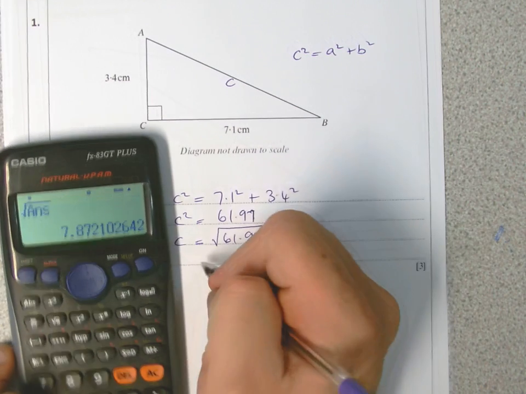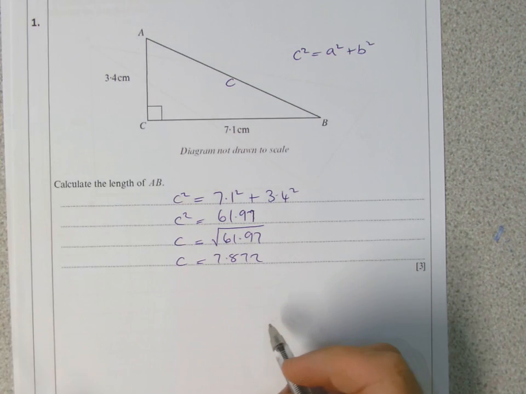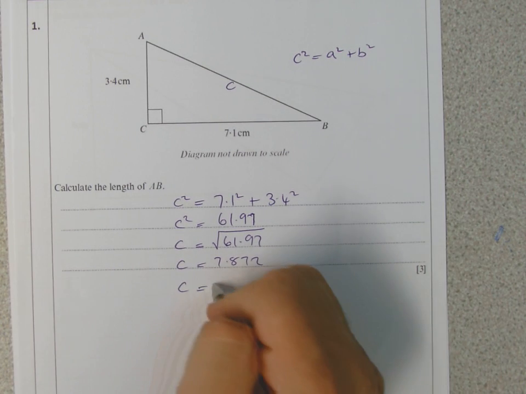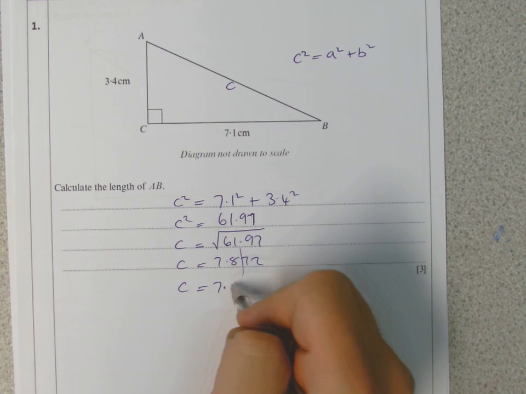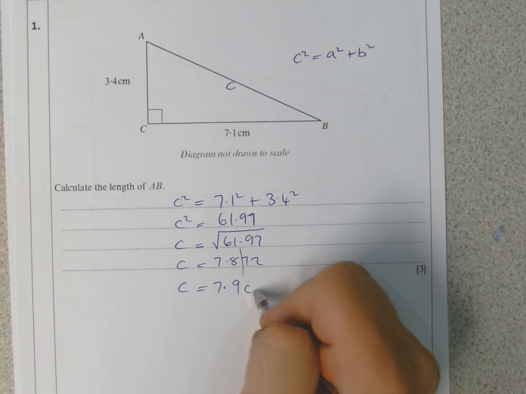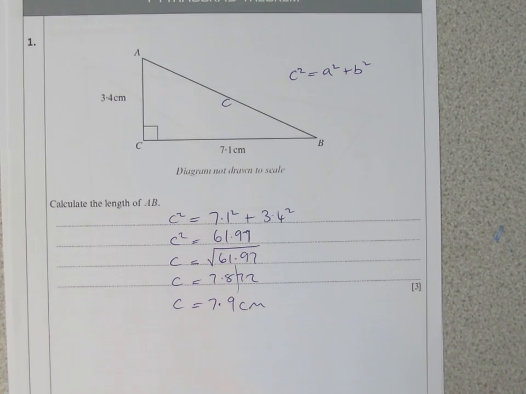So I might write all of that down to a few decimal places. What I would probably do then is round that to one decimal place. So what have we got there? It's a 7, so that becomes a 9. I'm rounding it to one decimal place simply because they've got one decimal place in the question.